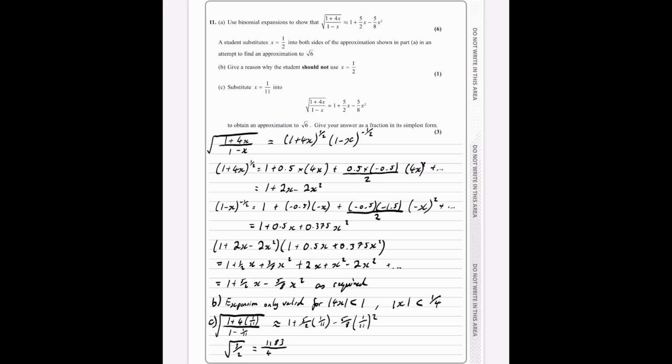The observant amongst you will notice that where I've written 468, that is an error. Congratulations for spotting that. Square root of 3 over 2 is the same as the square root of 6 over 4. I can split that up and call that the square root of 6 over the square root of 4. And that's equal to 1183 over a now corrected 968.